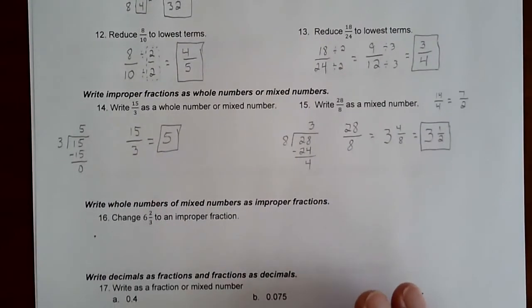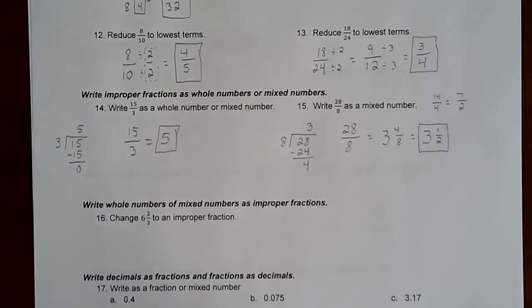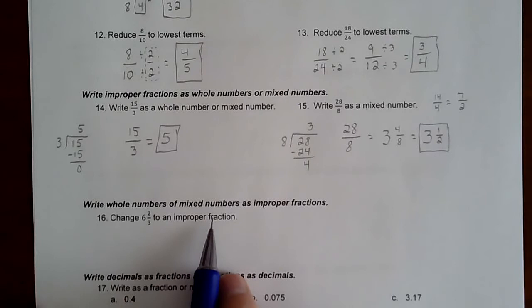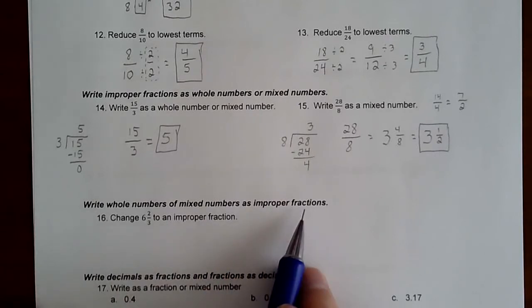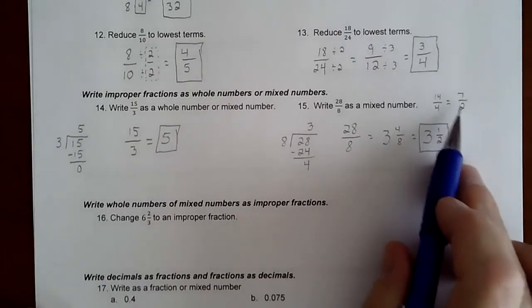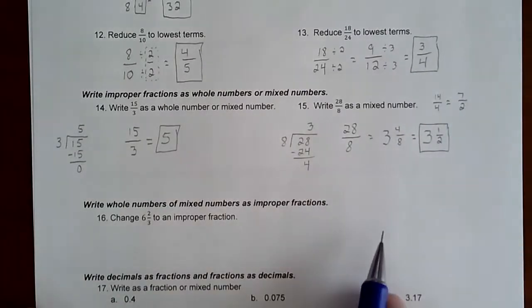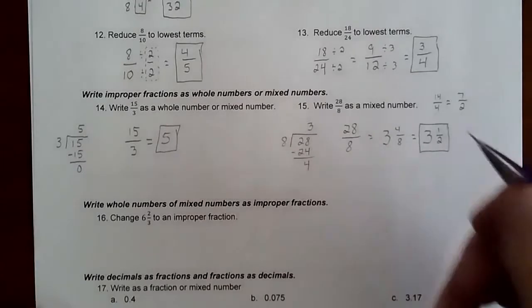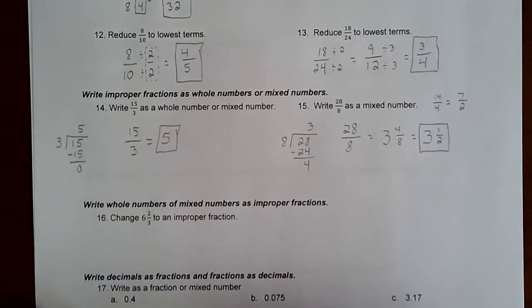All right, so next thing is we are writing the whole number or mixed number as an improper fraction. So we're going to go from this look to something more like this look. Okay, so how do we do that? Well, you're basically undoing what we just did.